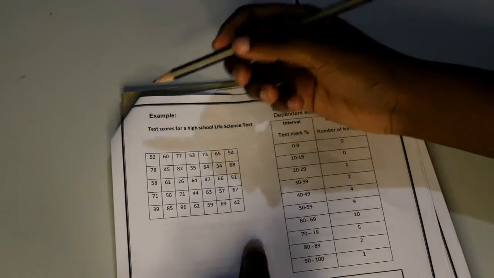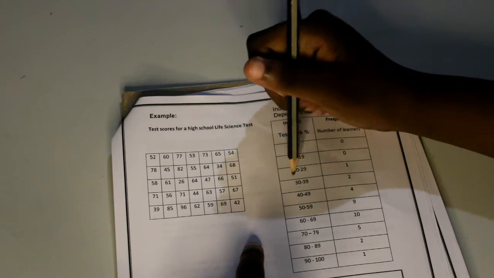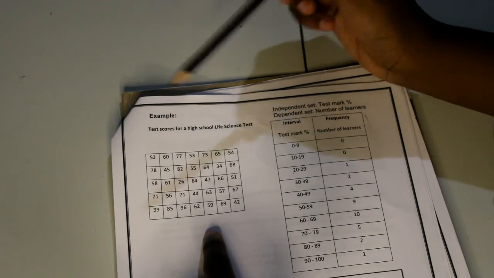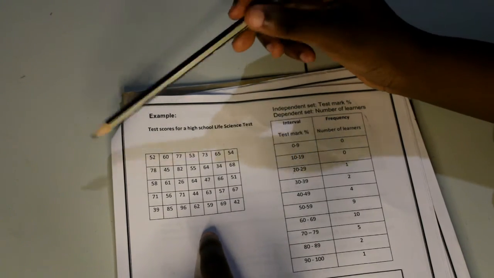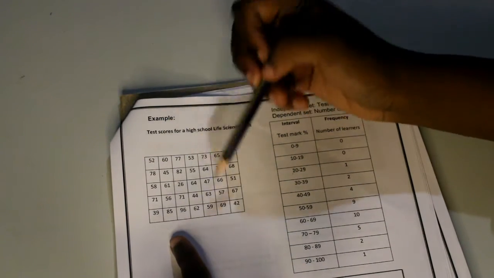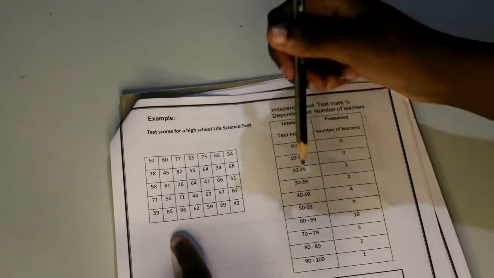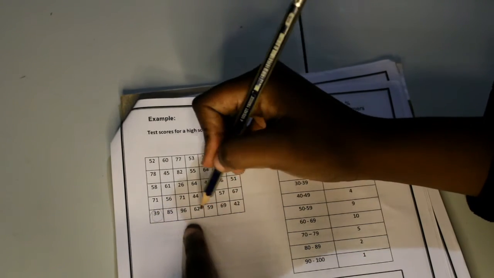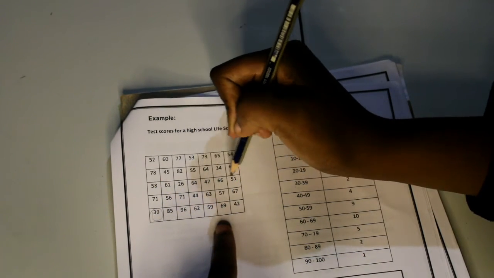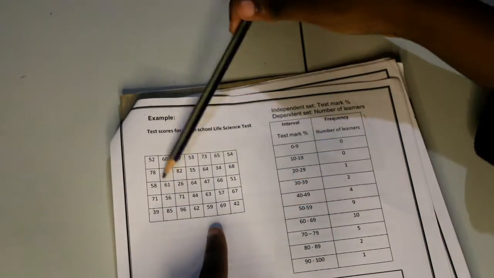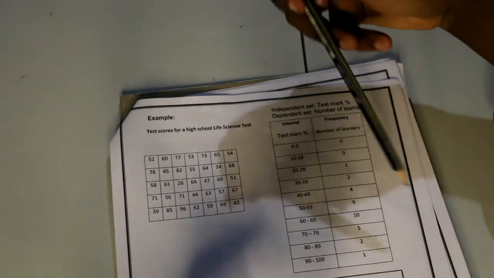Here, 0 to 9. For 0 to 9, you go to your data, you find nothing. 10 to 19, you find nothing. 20 to 29, you look at everything which is between 20 and 29, including these numbers, and then you write how many you found. You found 1, and so on. 30 to 39, you look, yes, 39, 34, and then you have 2, right, and so on, until you've covered all of these numbers, until all these numbers have a group they belong to.